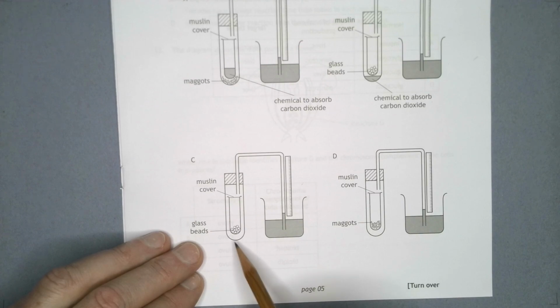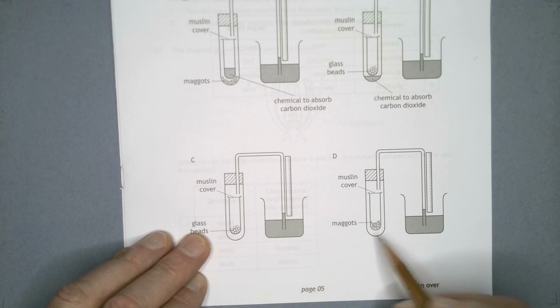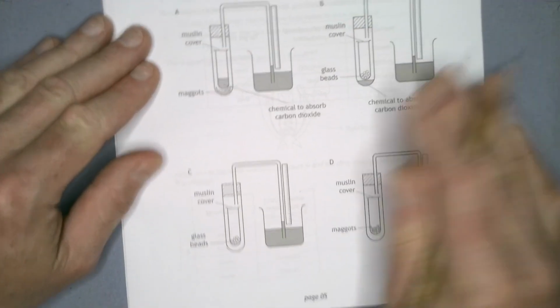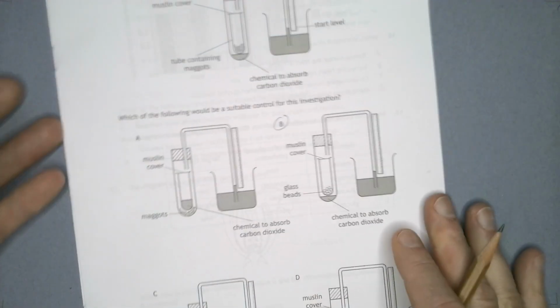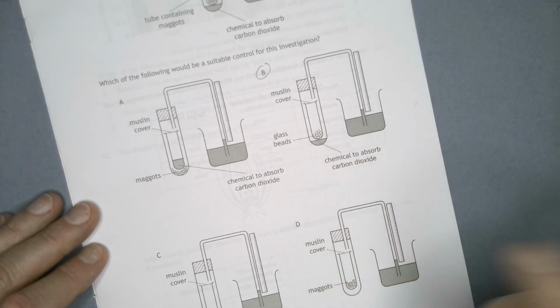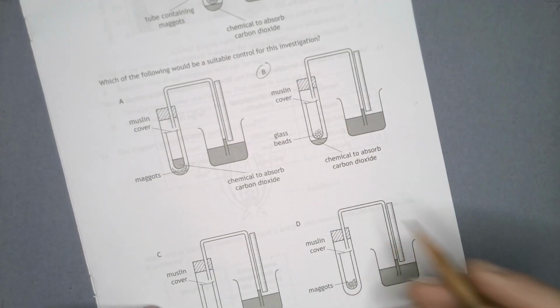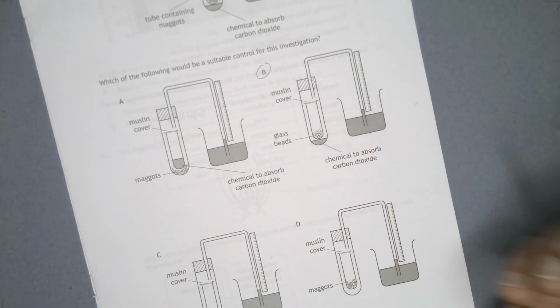Muslin cover, glass beads, but we've removed the solution for absorbing carbon dioxide. So that's not a good control. And again, it's not here. So what we're going to do is choose the glass beads as a replacement of the maggots. We're removing the maggots. We're going to see what happens if you carry out exactly the same experiment with no maggots. And that provides us with what we call a negative control. So your answer is B for question 8.